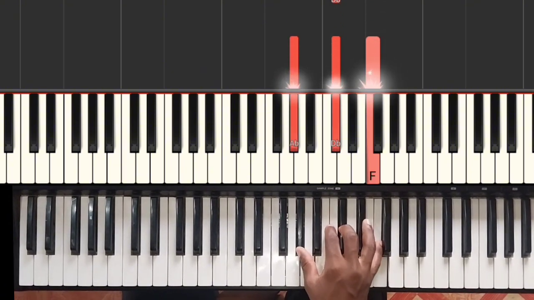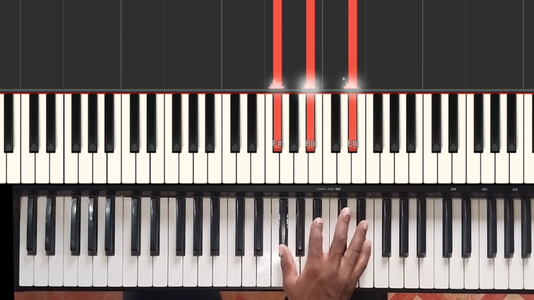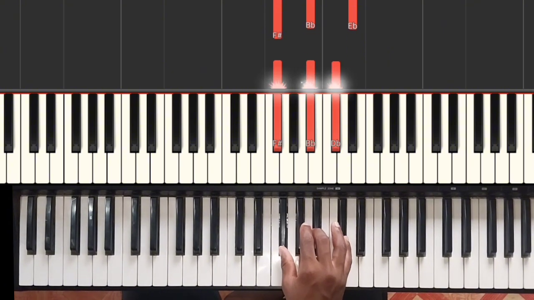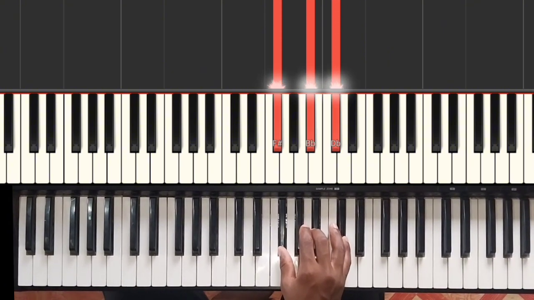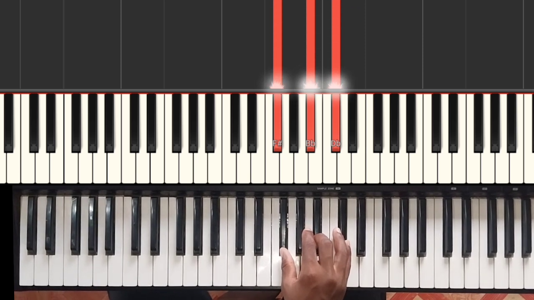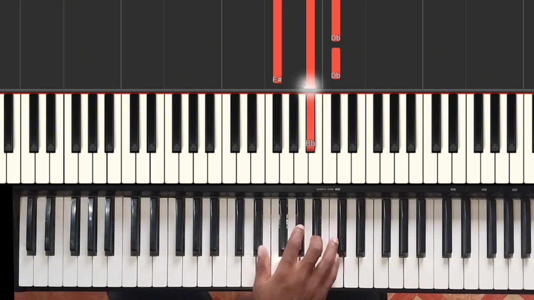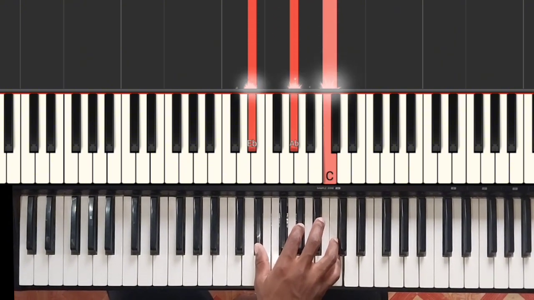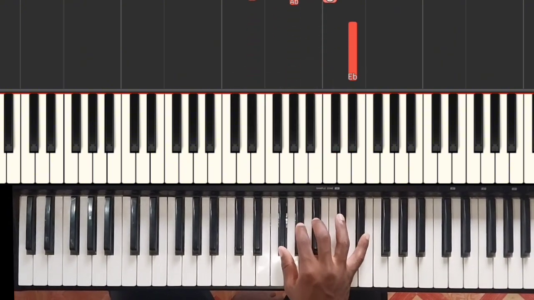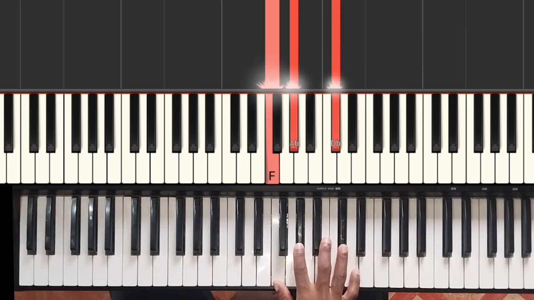You're gonna play C sharp major second inversion, our number 1. From here you're gonna play E flat minor, and then from here, you're gonna play F sharp major chord. From here, you go to number 5, and then E flat minor again, and then you go to 1, C sharp major, first inversion.